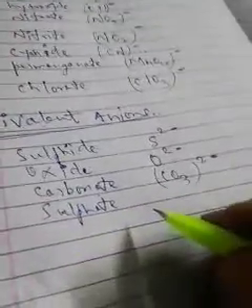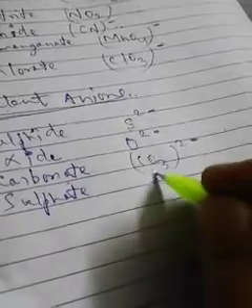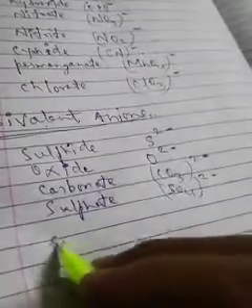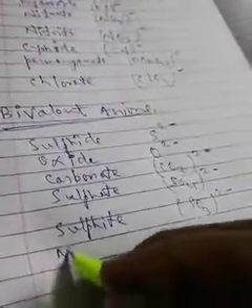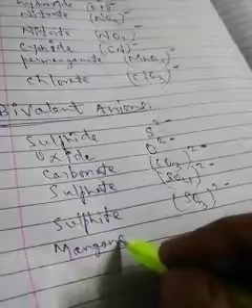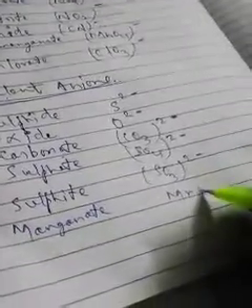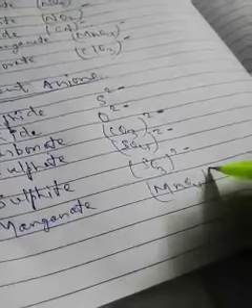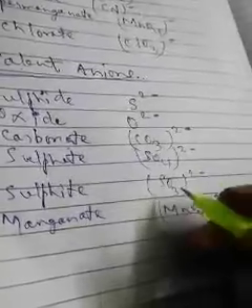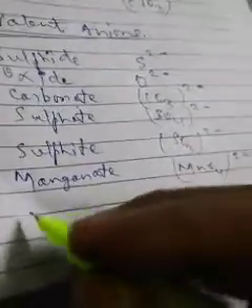Sulfate, SO4 2-. Sulfite. Manganate, MnO4 2-. Manganate has valency 2, permanganate has valency 1. Chromate.